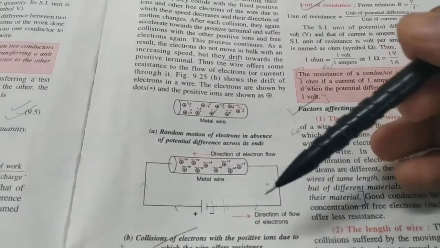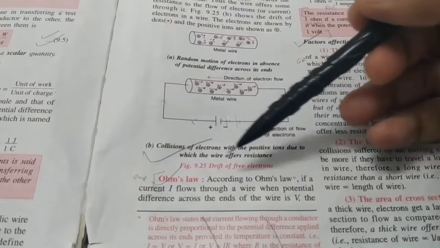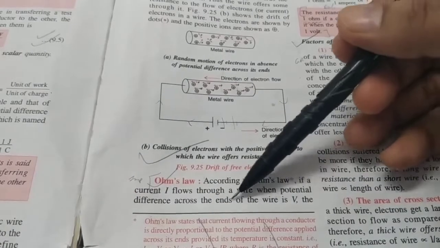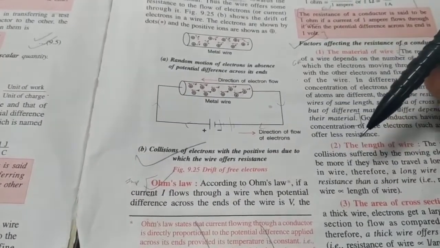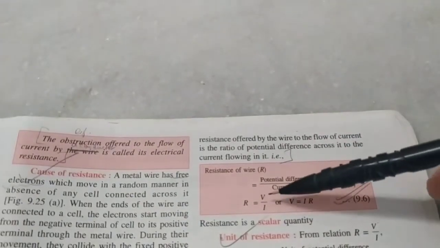This is the Ohm's law, which is very important. Ohm's law states that if a current is flowing through a wire, when there is a potential difference across the wire, then the resistance is nothing but the ratio of the potential difference to the current.